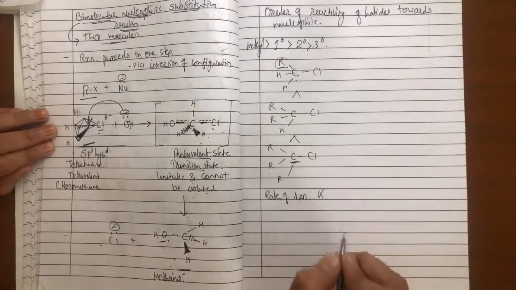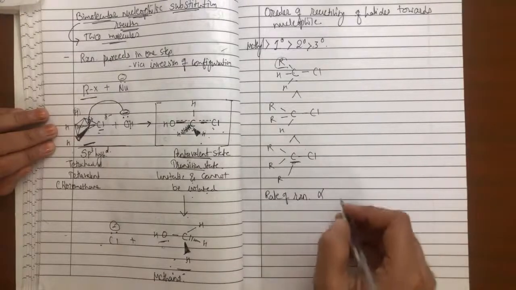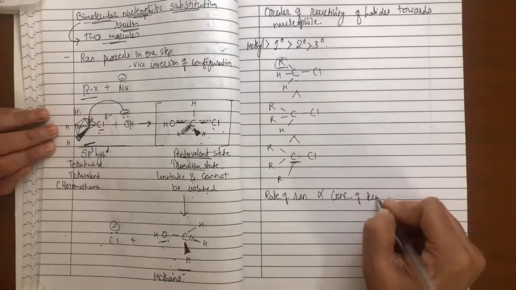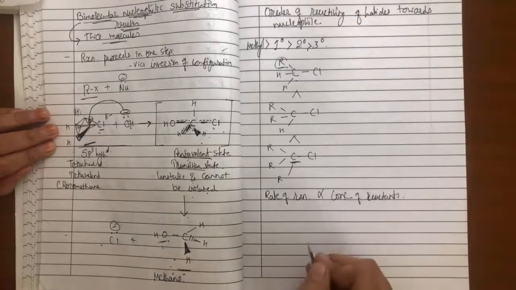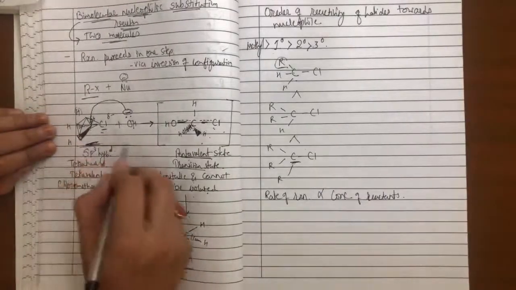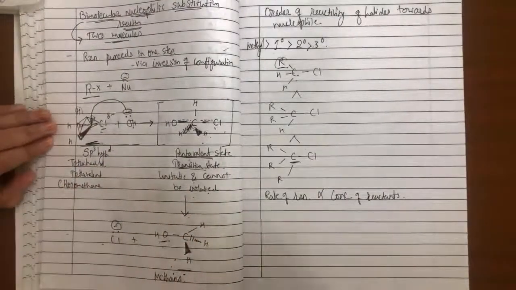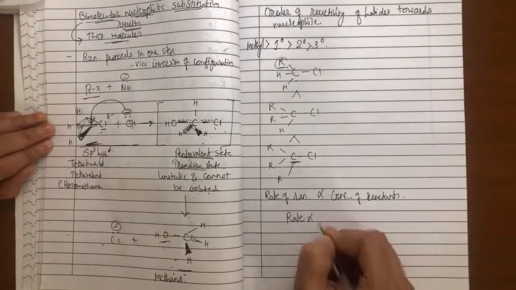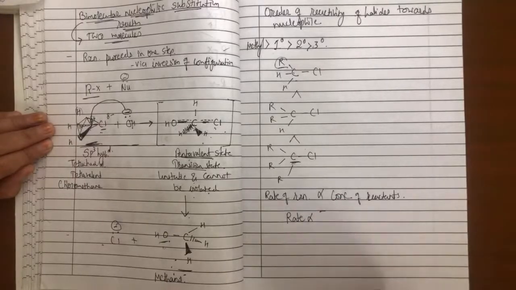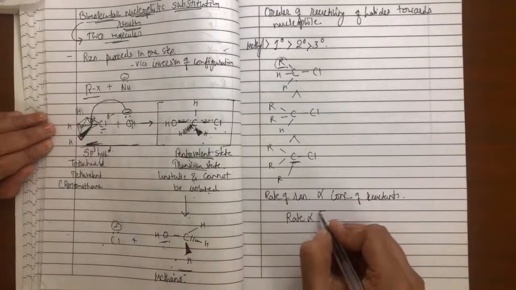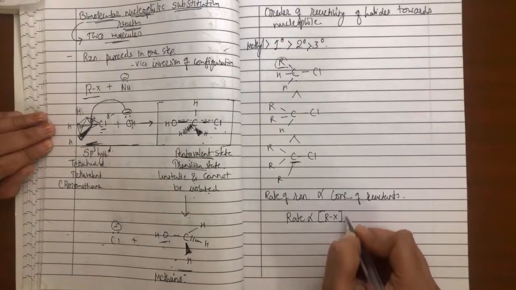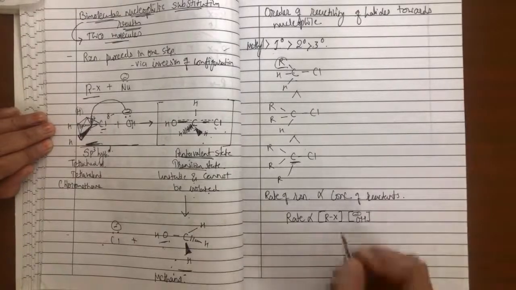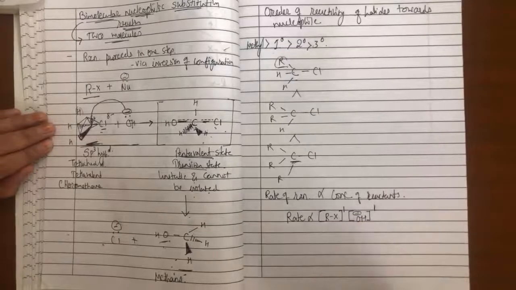Actually, rate of reaction is directly proportional to concentration of reactants. Here, if you see in this reaction, you have two different reactants. So here my rate of reaction is proportional to, how we show concentration, in square bracket, concentration of RX into concentration of OH minus, both raised to power 1.